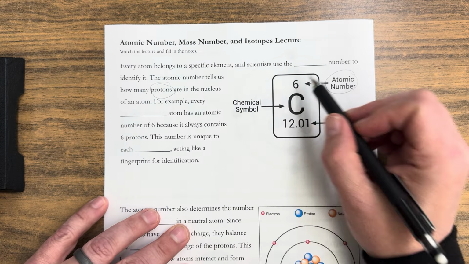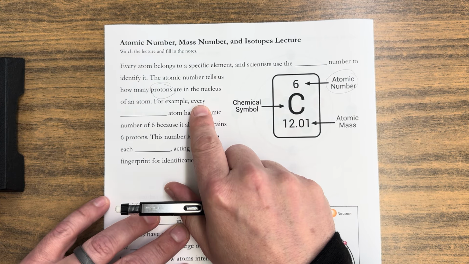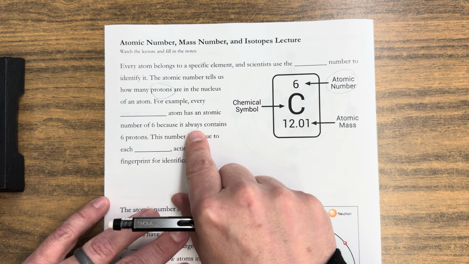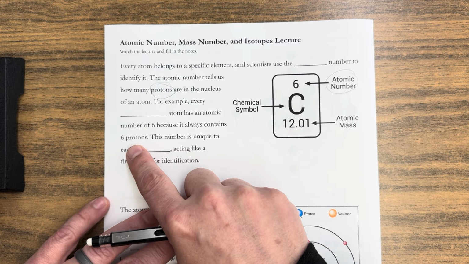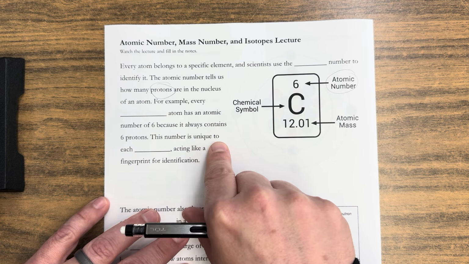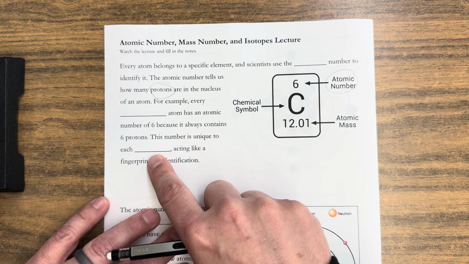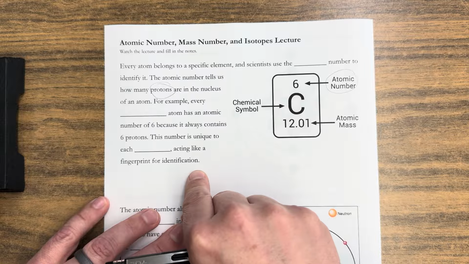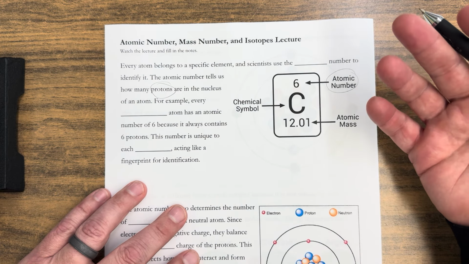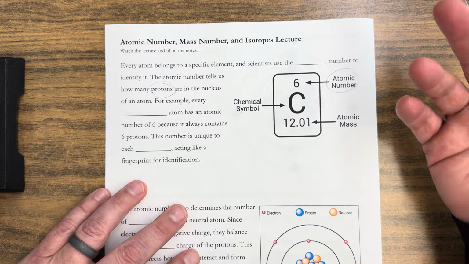All carbons have 6. For example, every carbon atom has an atomic number of 6 because it always contains 6 protons. This number is unique to each element, acting like a fingerprint for identification. So if you know how many protons an element has, you know what element that is.